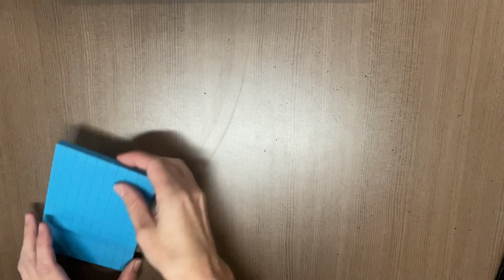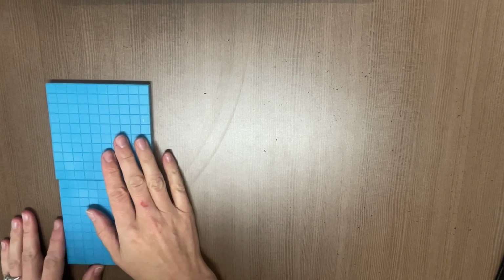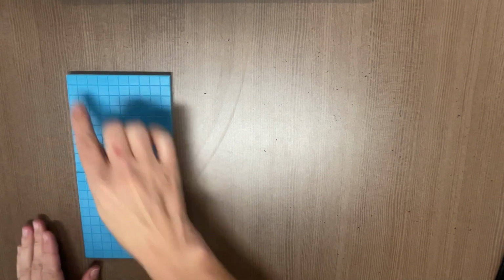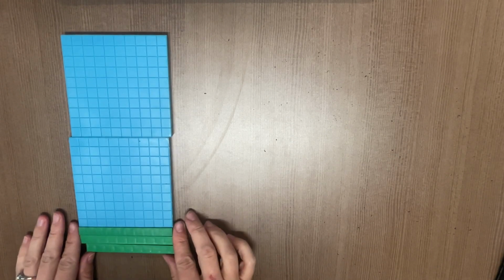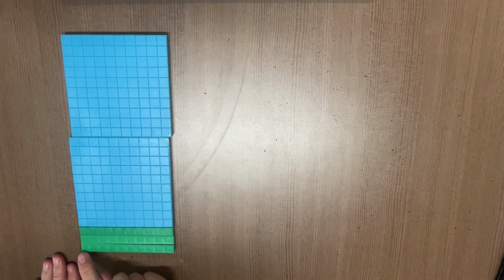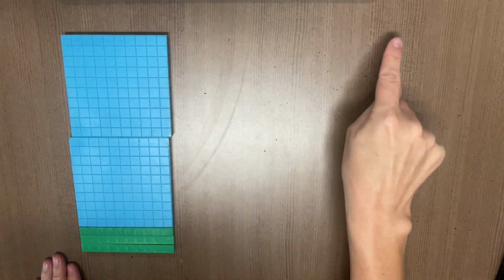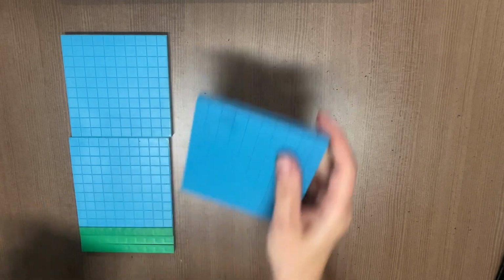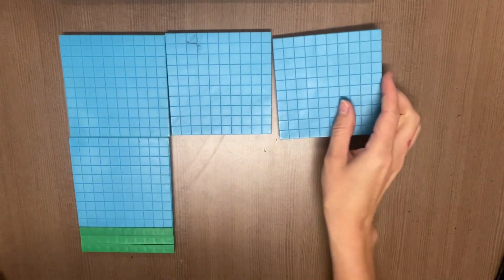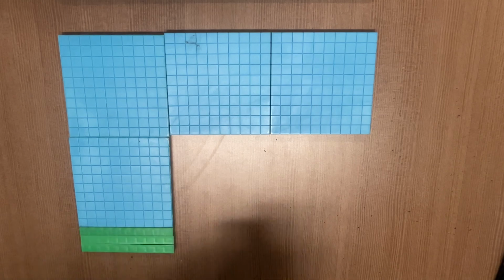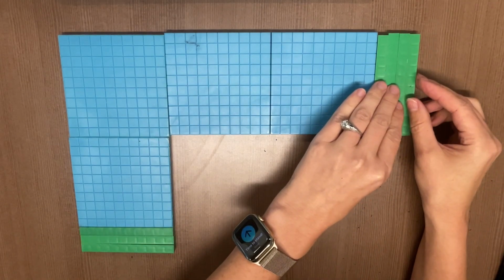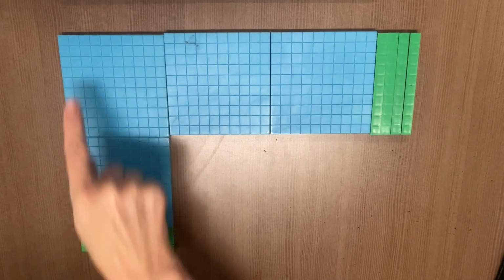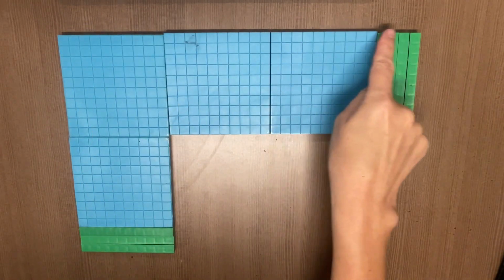I know I want it to be 23 tall, so I'm going to use some bigger base 10 blocks. That's 20 and 3, 23, and I want it to be 34 long. Oh my goodness, it's like a puzzle. 34 long. Okay, I have 23 and 10, 20, 34.